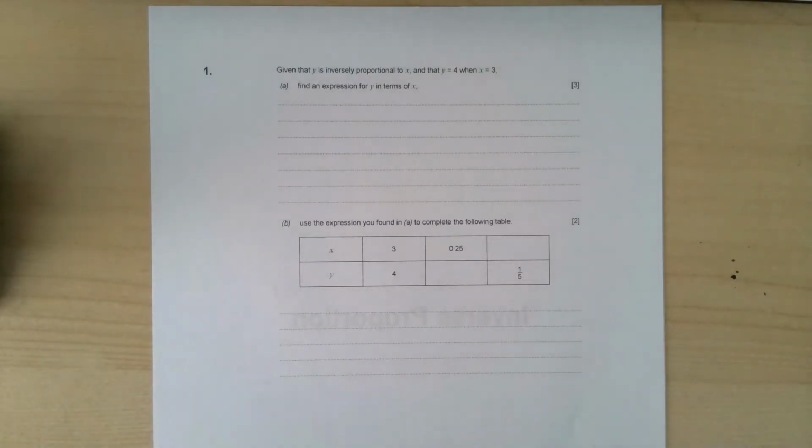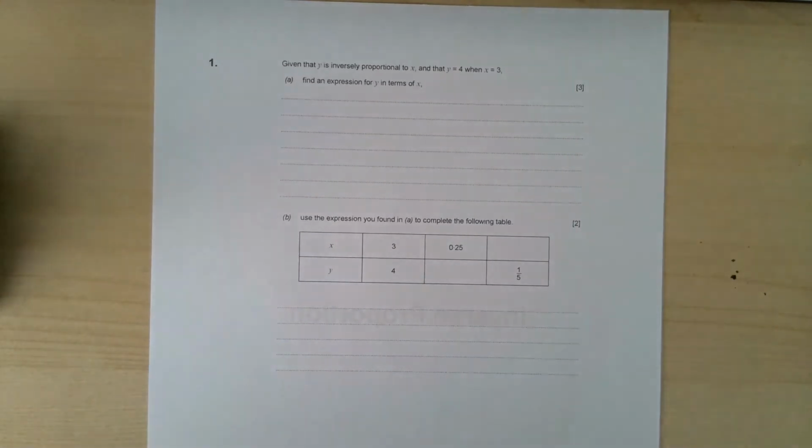Here are a couple of exam questions on inverse proportion. Inverse proportion is when you have two quantities, one of which is increasing, and when that happens the other is decreasing. So you have to set out your initial equation slightly differently.